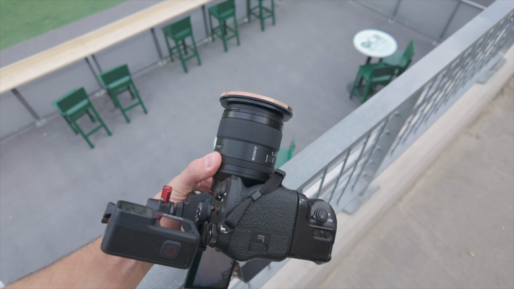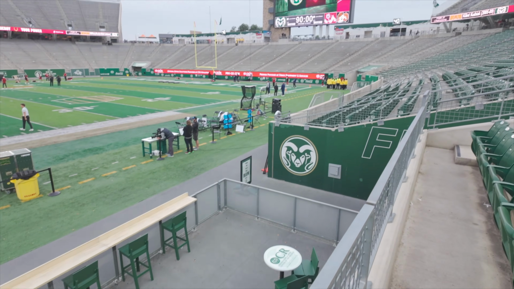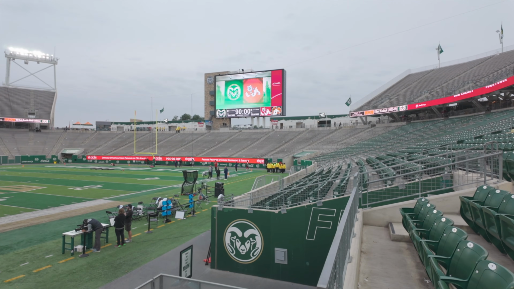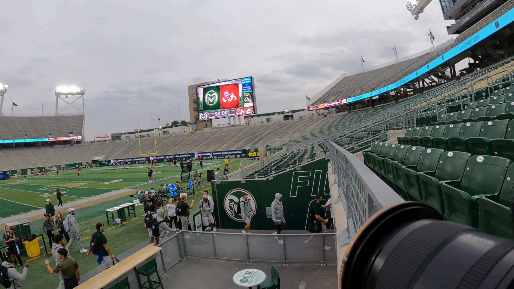I'm slapping the Polar Pro Variable ND 5 to 9 stop filter on the 35mm G Master to catch some motion and focus on the ram head as I walk into the locker room while trying to keep my camera as stable as possible braced against this railing.